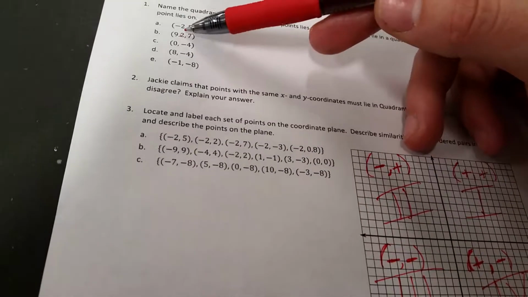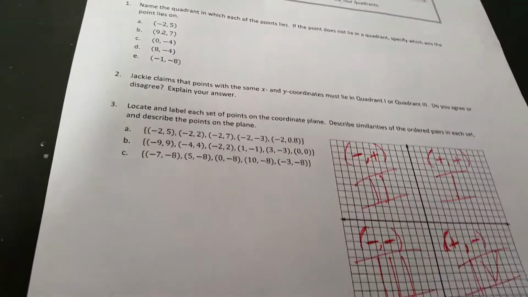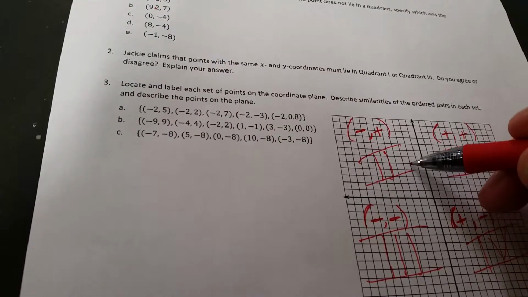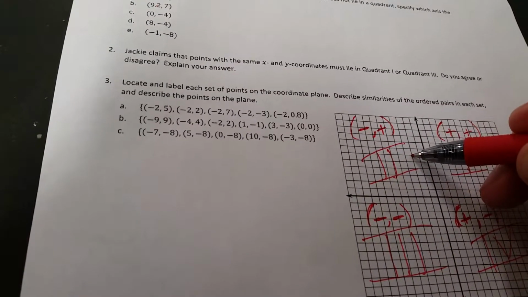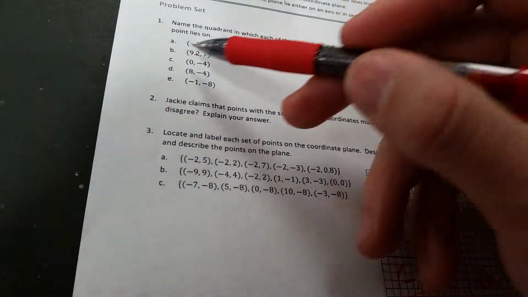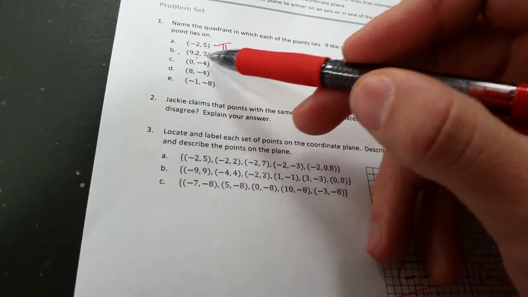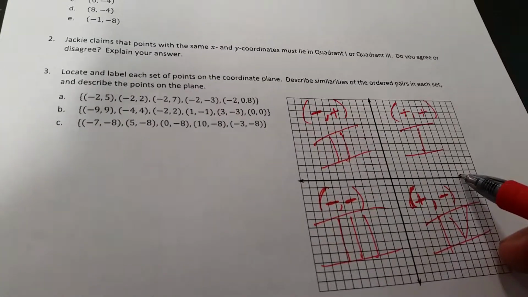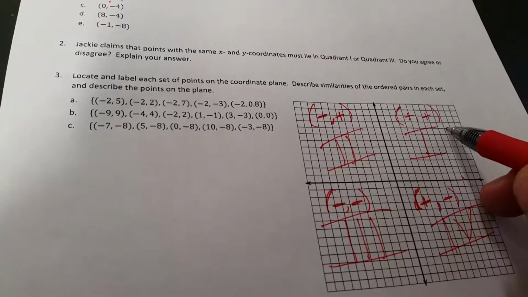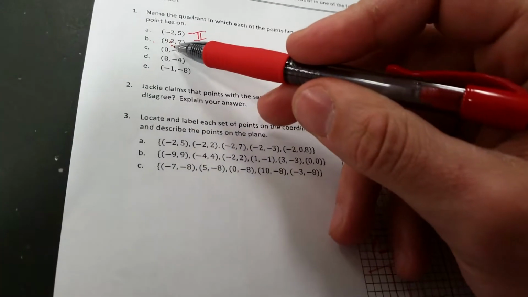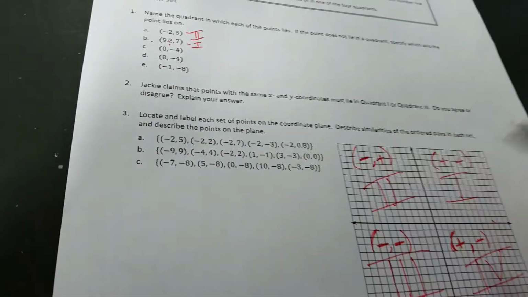So let's look here. -2, 5. So -2, and then up 5. That's in the second quadrant. Let's look at B. 9.2, 7. So positive 9.2, and then positive 7. That's the first quadrant. Let's look at letter C, 0, -4.